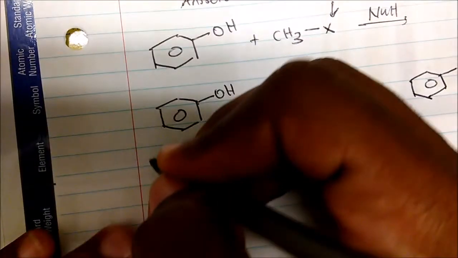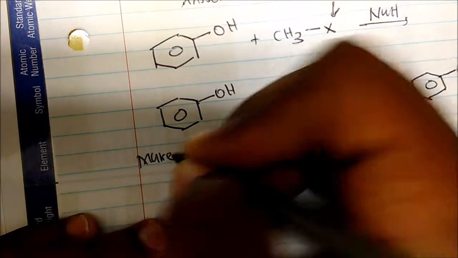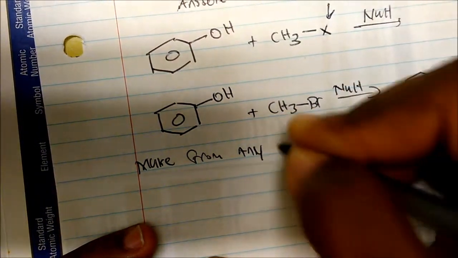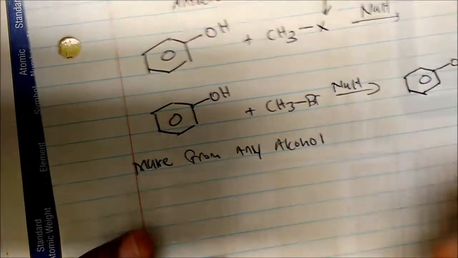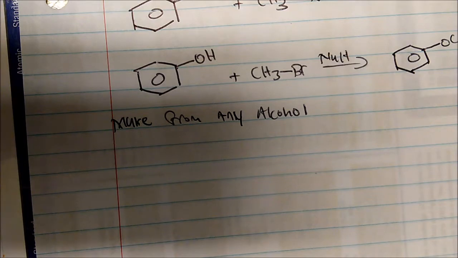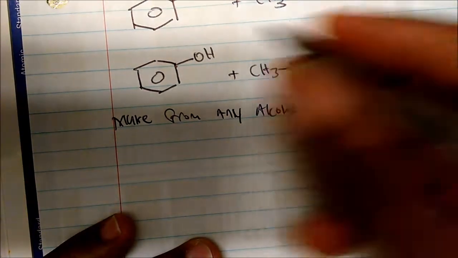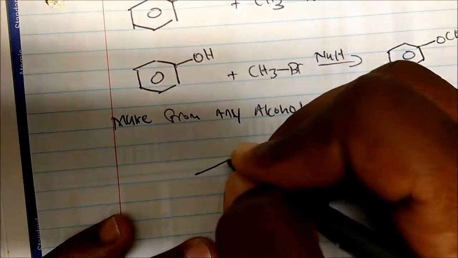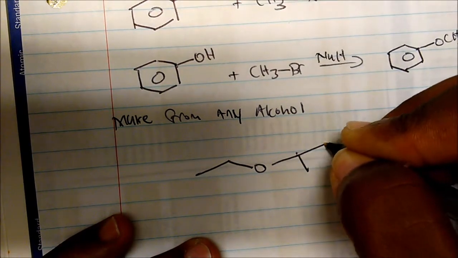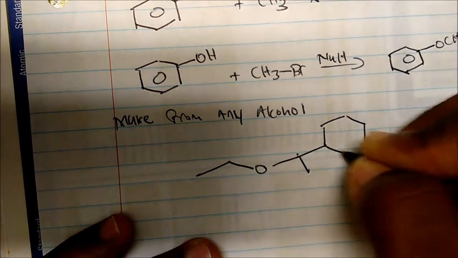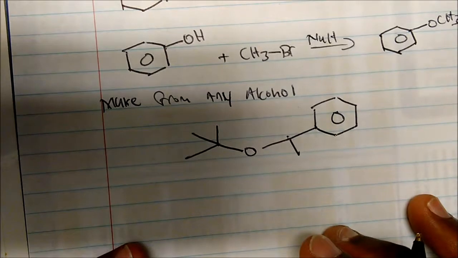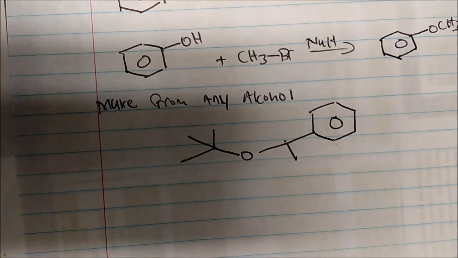What if we wanted to make this from any alcohol? And guys, your exams differ, so your professors might want different things. So be careful to read your instructions. So what if I wanted to make this from any alcohol?